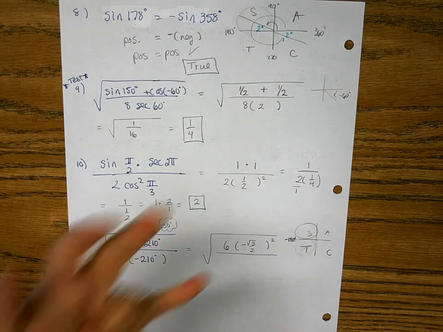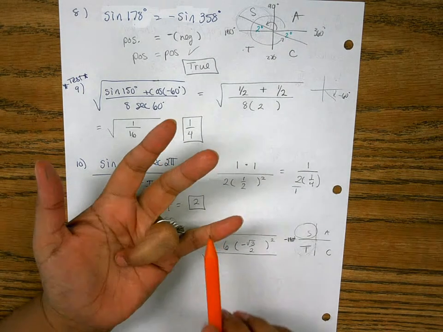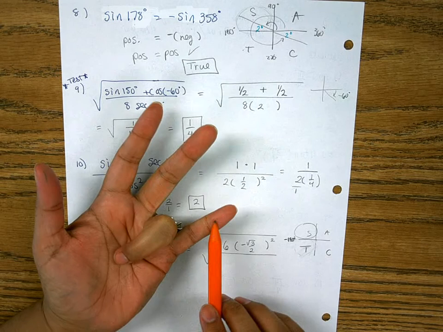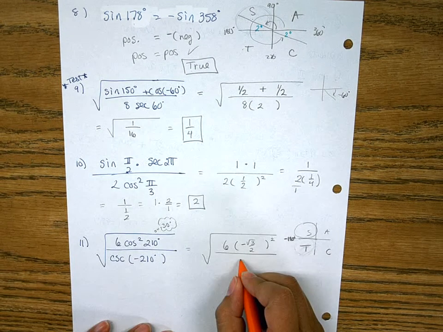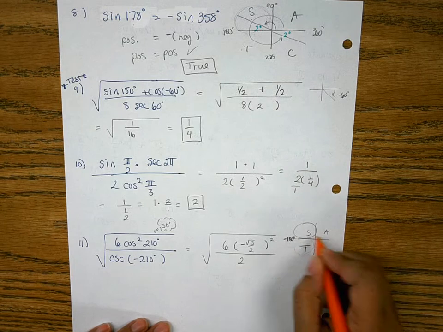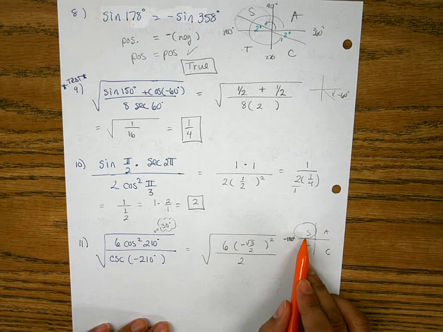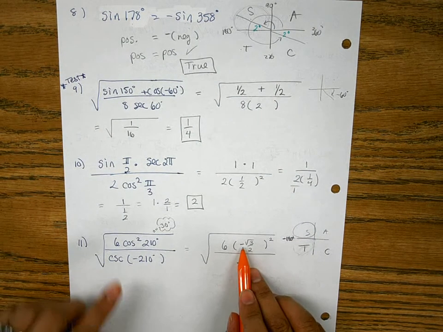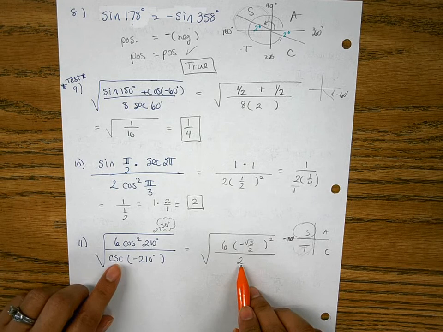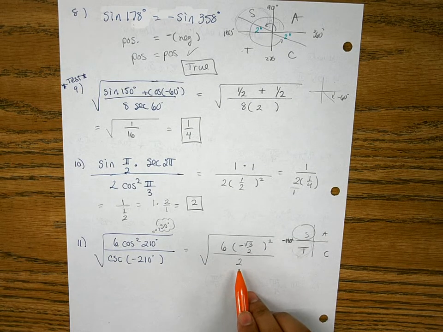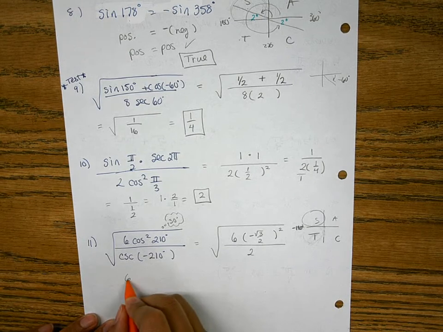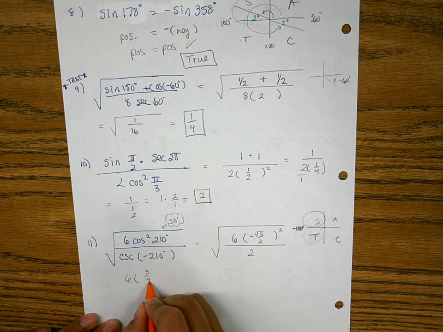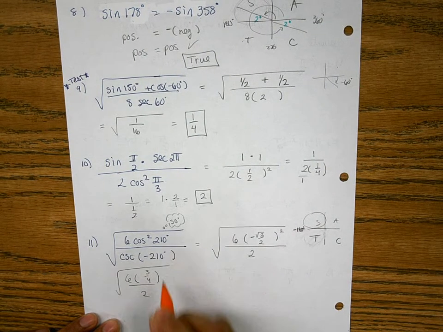Cosecant's the reciprocal of sine. So it's 1/2 is sine because that's this finger here, and reciprocal of 1/2 is 2. And all students take calculus. Sine is positive in quadrant 2, so if sine is positive, the reciprocal of sine is still positive. Okay, reciprocal of positive 1/2 is positive 2.